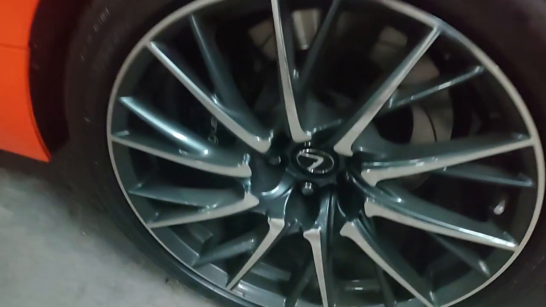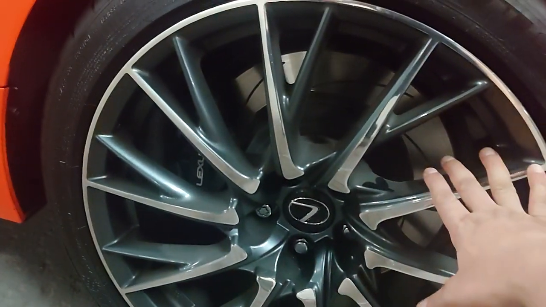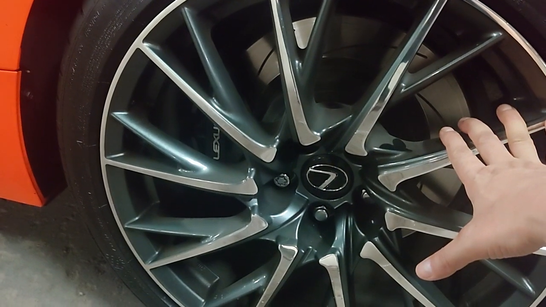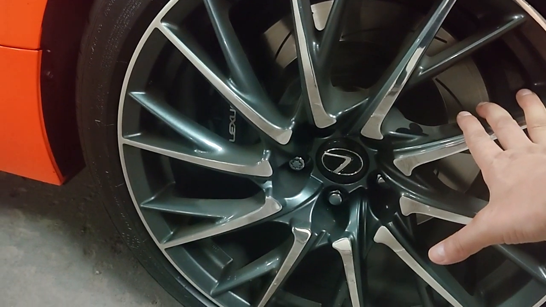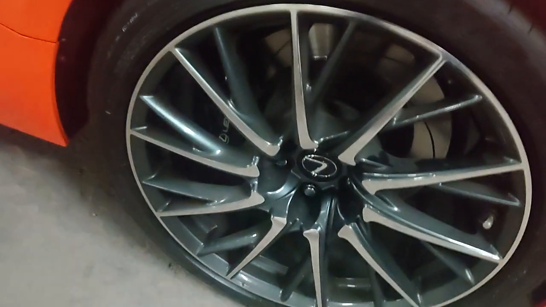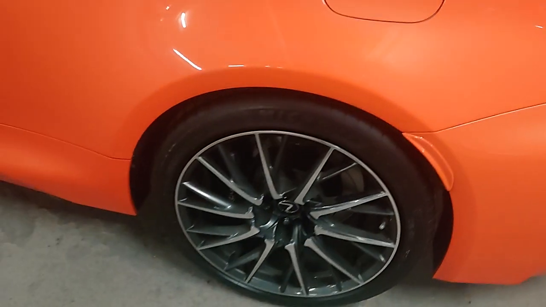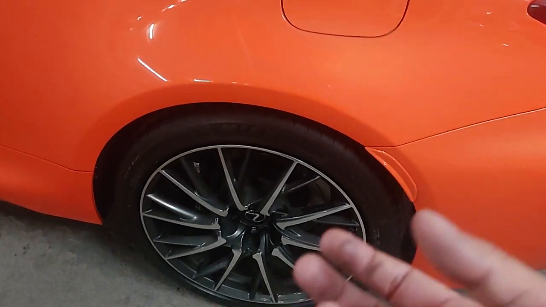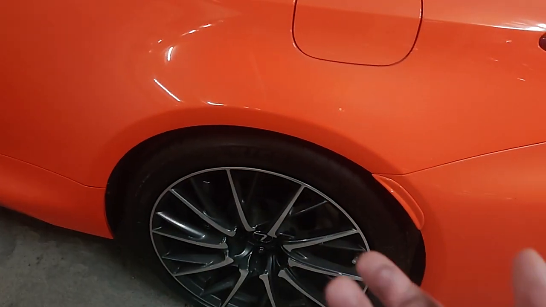The brakes on the RCF are Brembos, just like the ISF had before. Those were Brembos as well. Although there's Lexus on there, these are Brembos. But the difference is these were built for the RCF, so they were much larger than they were on the ISF.